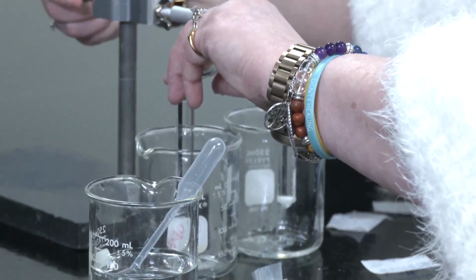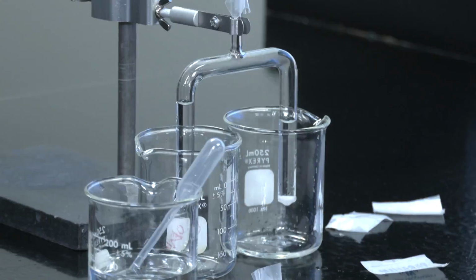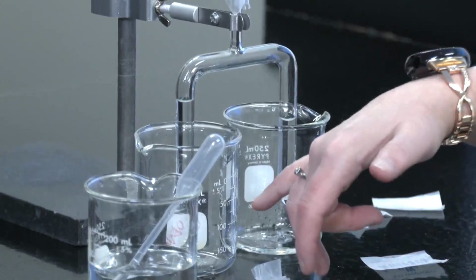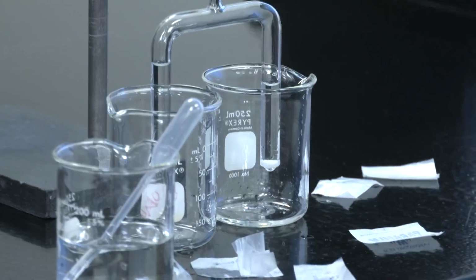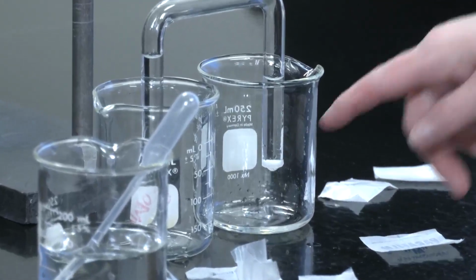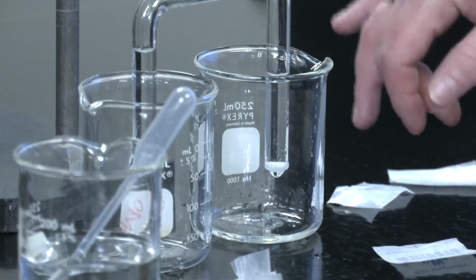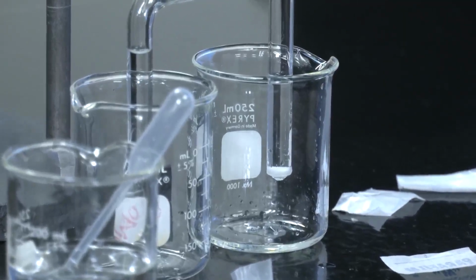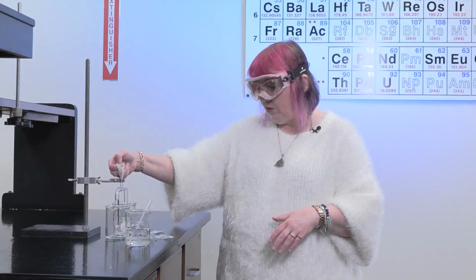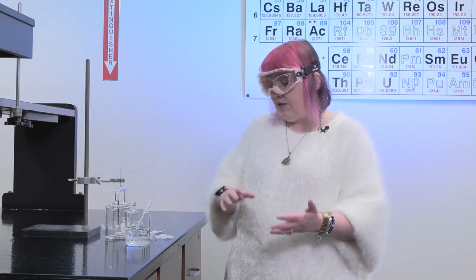Now it's incredibly important that you lower this into the solutions, but it is not on the bottom of those beakers. So make sure that you've got space in between. So you will see change in this solution level. Once you've done this, you can actually take this off of the top part. So if you need to refill it, you can do that while you're working on the experiment. That is perfectly fine. But that is how you're going to be working with this setup.